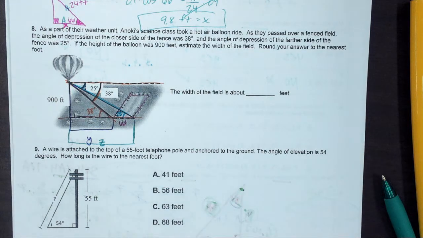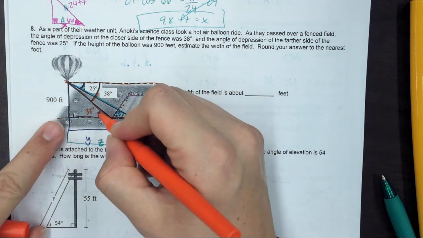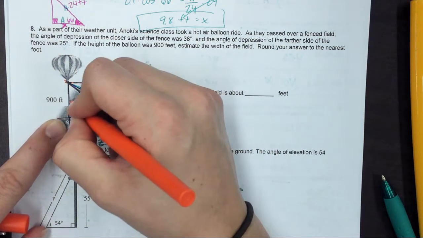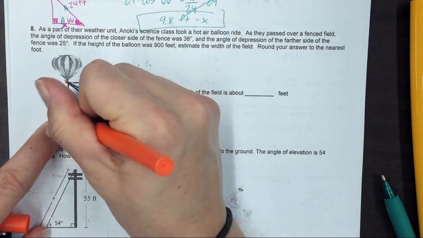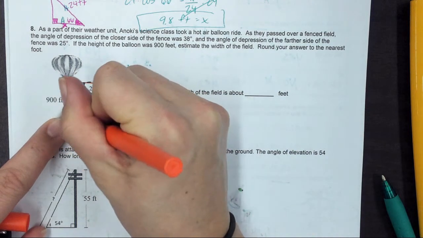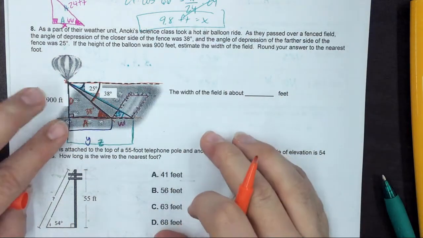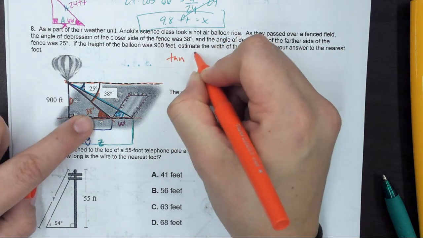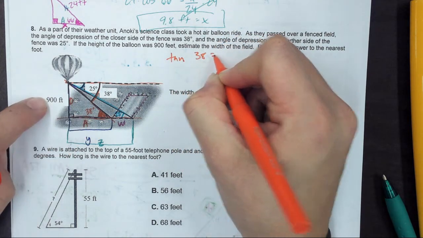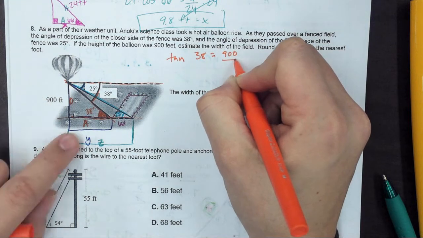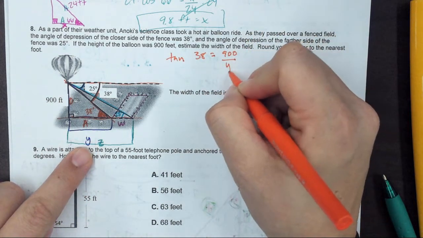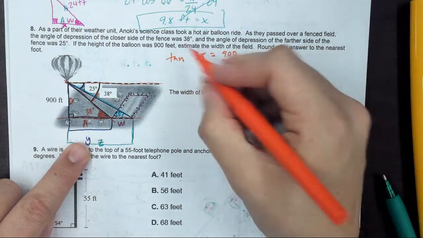So if I do the orange one first, from this angle right in here, 900 is opposite. I want to know this distance Y, which is adjacent. I'm using O and A, that's tangent. So the tangent of the angle, which is 38, is equal to the opposite over the adjacent, which I'll label Y. Then we solve.